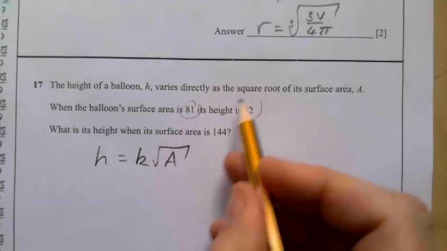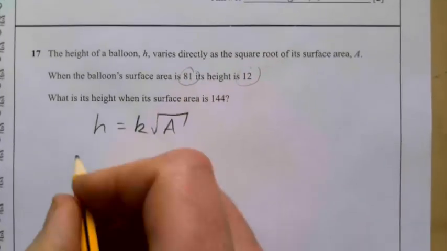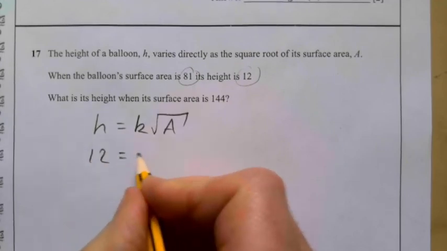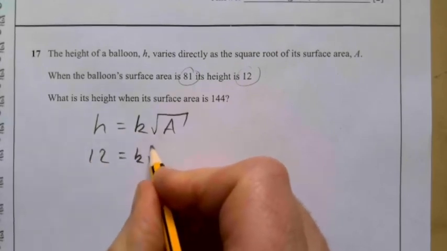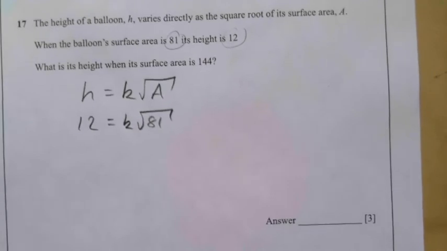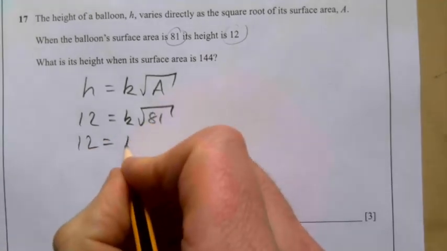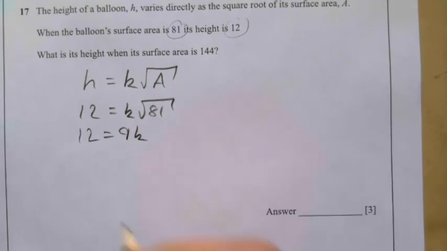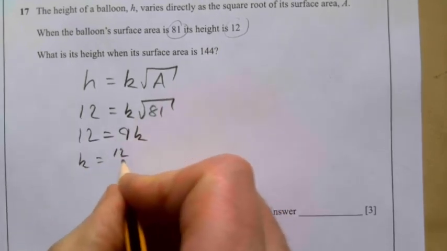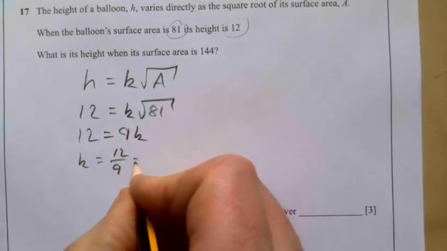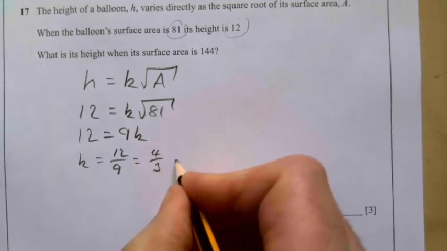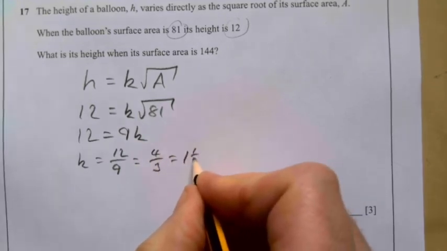This 81 and 12 help us work out the k. 12 equals k root 81. 12 equals, the square root of 81 is 9, so it's 9k. So k then is 12 over 9, or if you want 4/3, or 1 and 1/3.